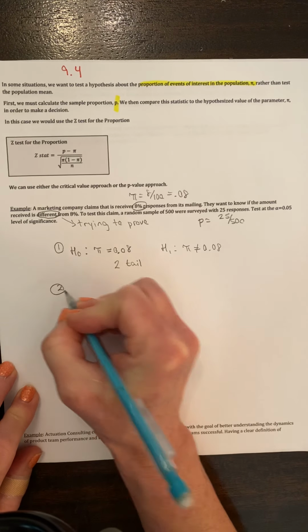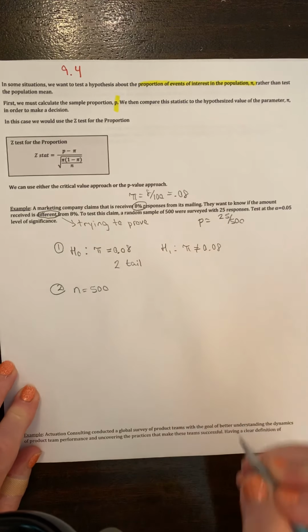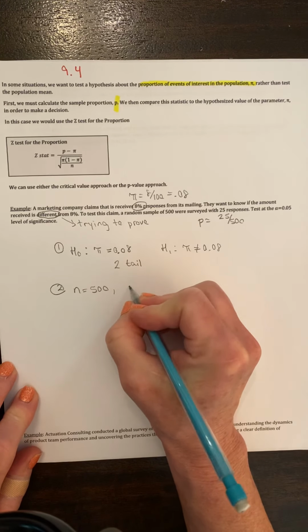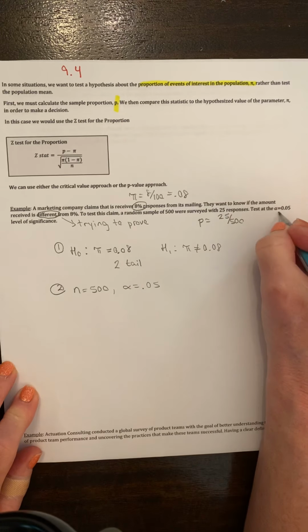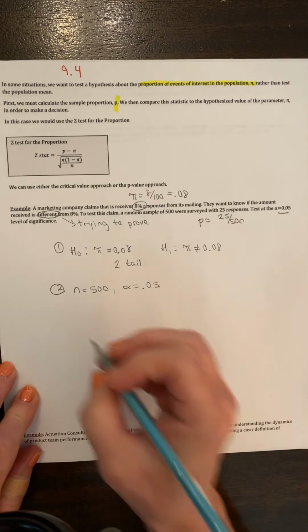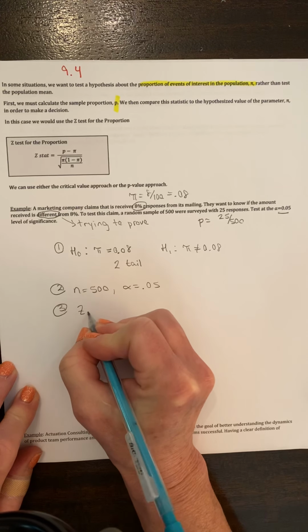Secondly, let's pick up some information here. We've got 500 for our sample. Alpha has been set at 0.05 in the problem. We are using the z-stat for proportion.